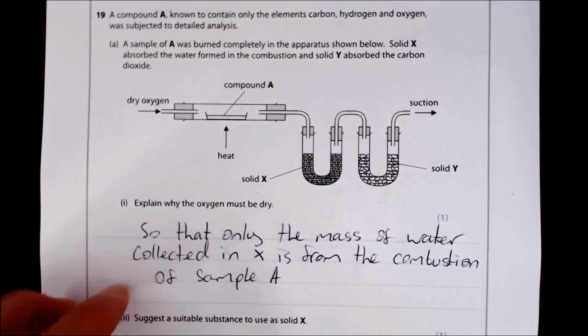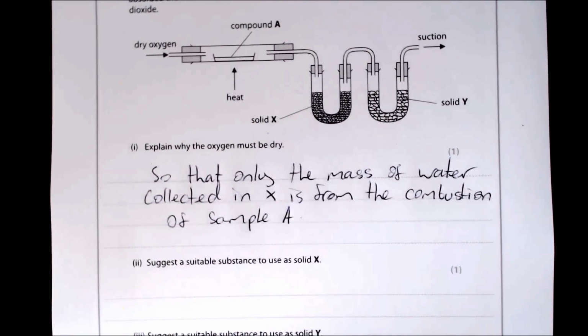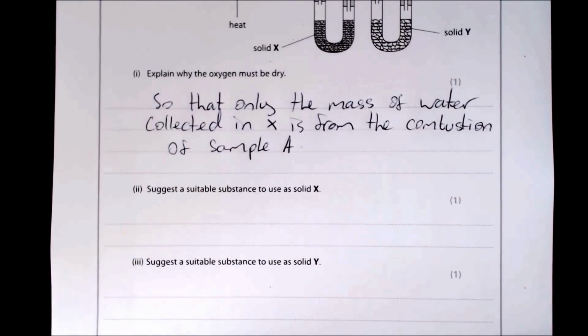So that's what we mean by that. Okay, so on to the next parts. So let's just do that there.